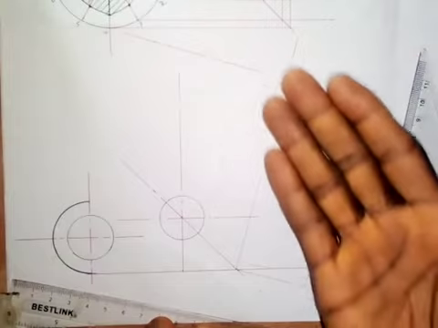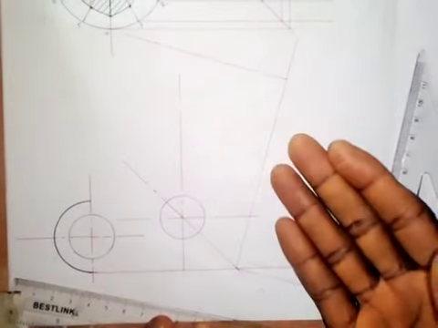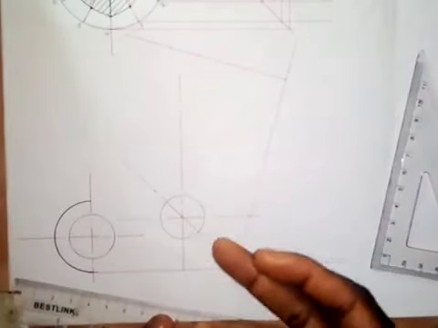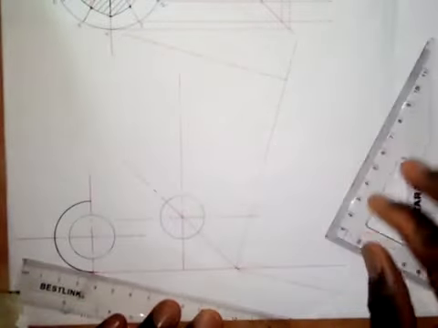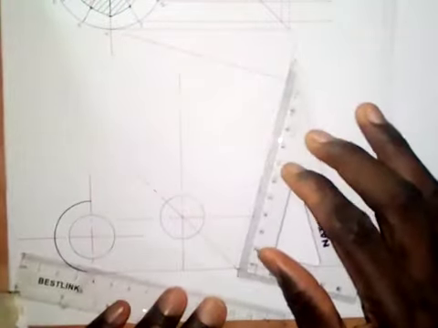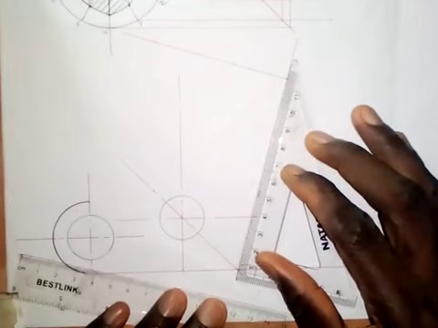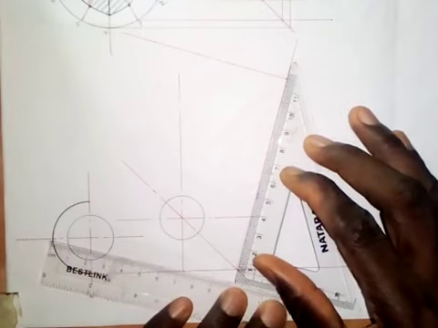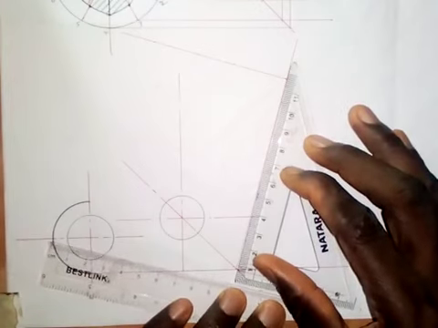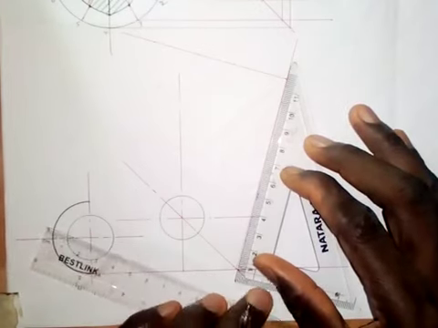So I need to draw a parallel center line to this line, so that wherever it intersects here, I'll be able to draw the arc. Just look at what I'm saying. Set your set square along this line like this, and support it with your ruler so that it will not shift.